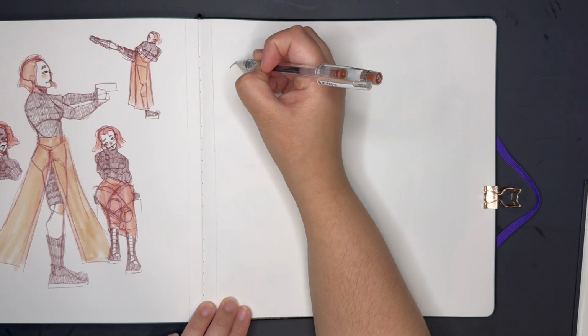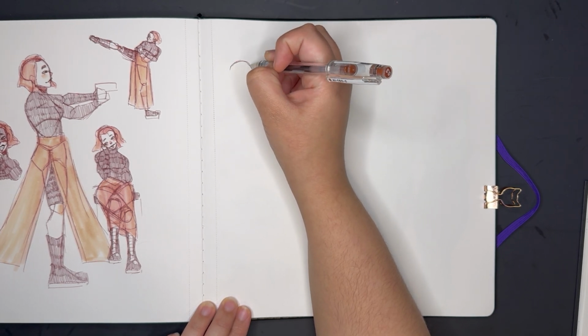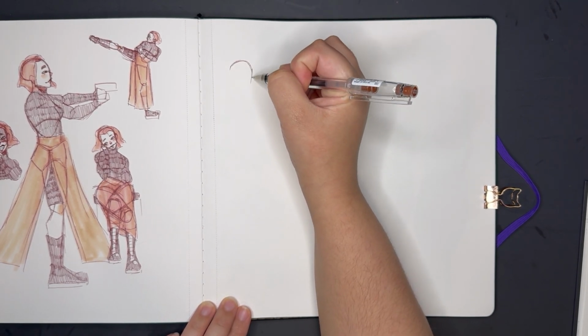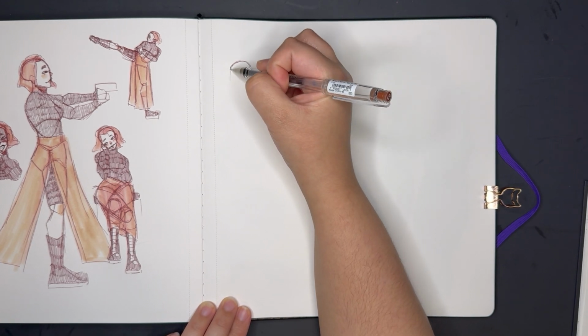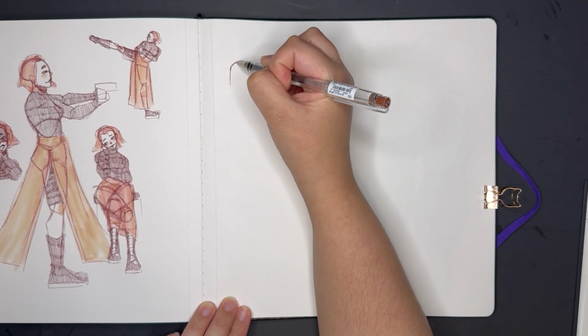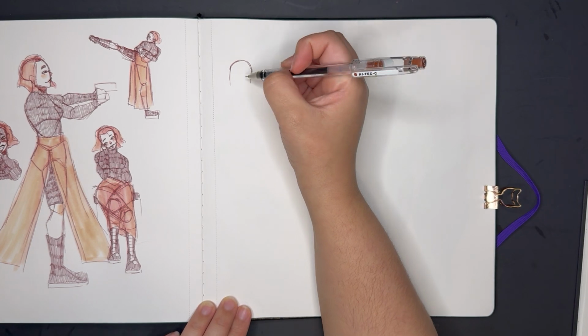But yeah, I'm just starting drawing off the guy. I'm just redoing the pose from my car sketchbook. It's just going to be him holding his jacket over his shoulder, nothing too fancy.